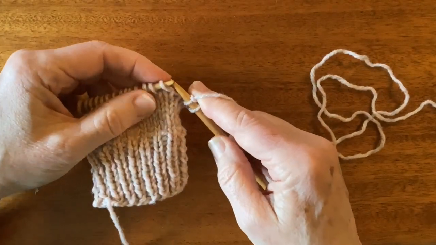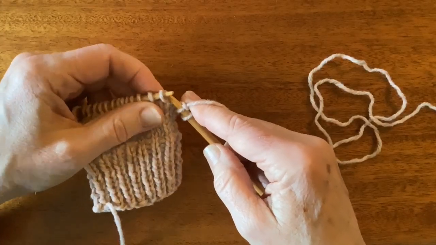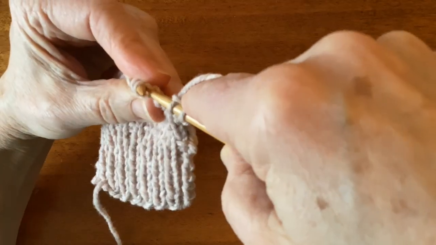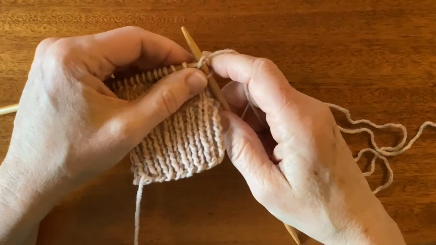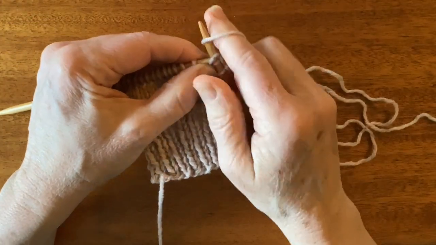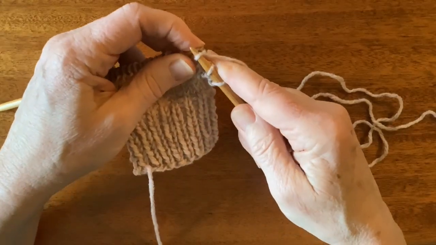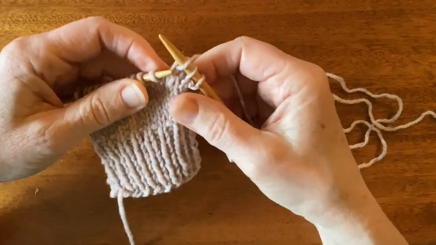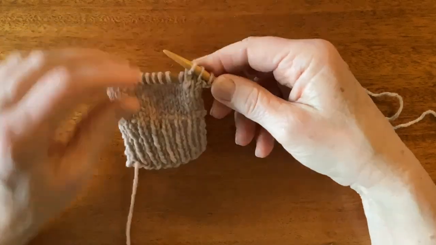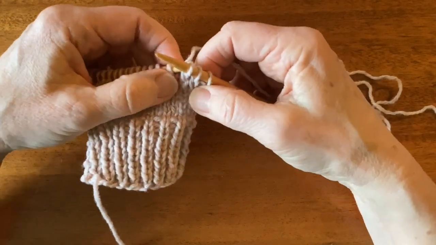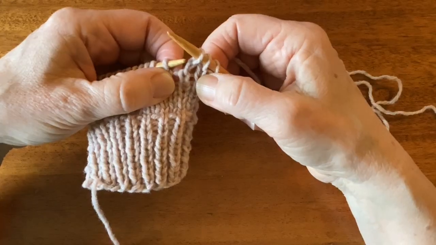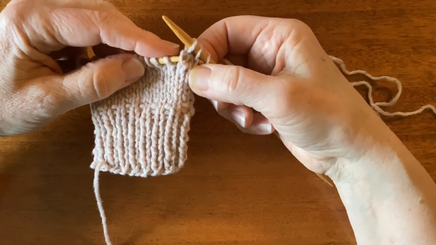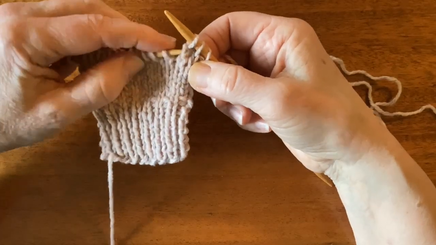If you go in from the right side, that is, you're kind of entering into the middle of the stitch, that's called knitting through the back loop, and it twists the stitch. It's kind of hard to see because I'm working on such large needles, but if you look at this stitch, the left leg is actually crossed over the right leg. Hopefully you can see that. Here's the left leg, and it's crossing over the right leg.